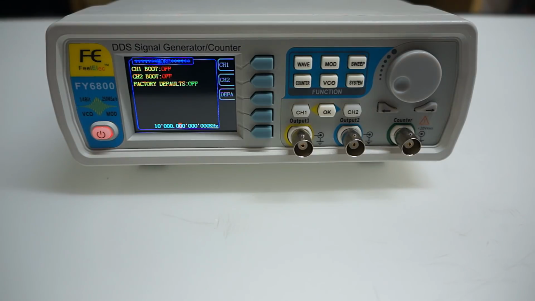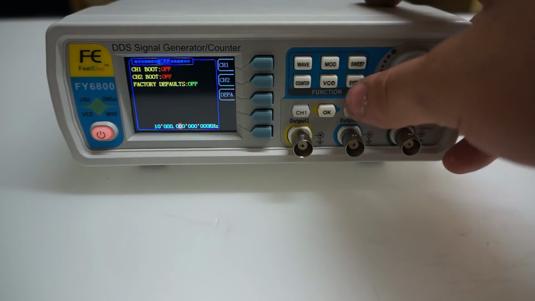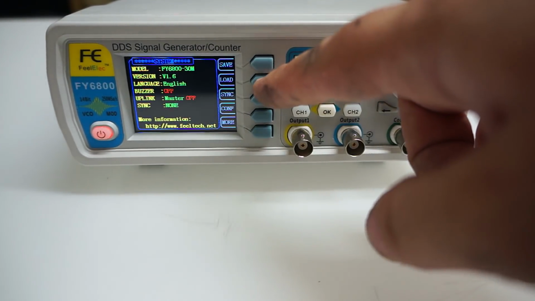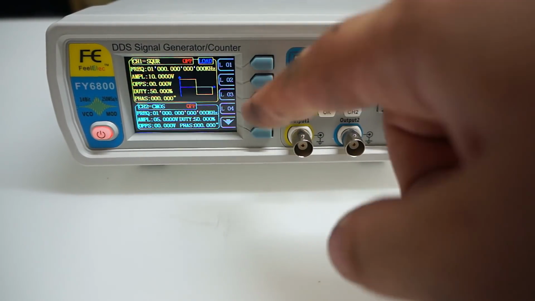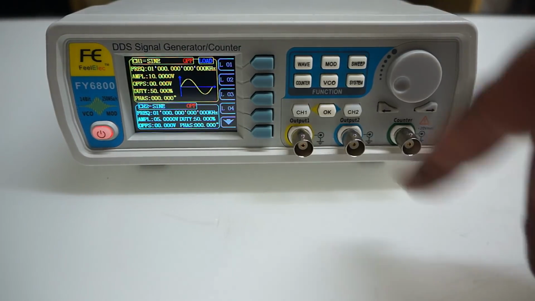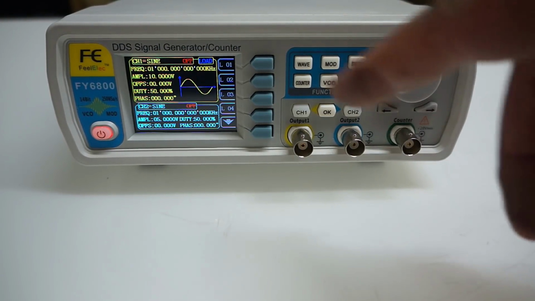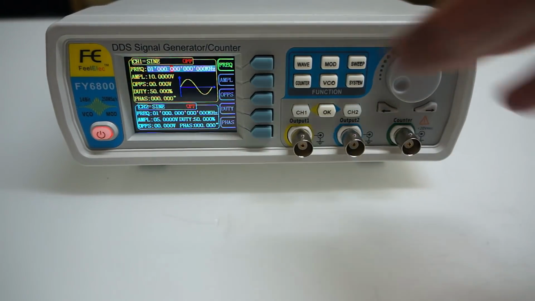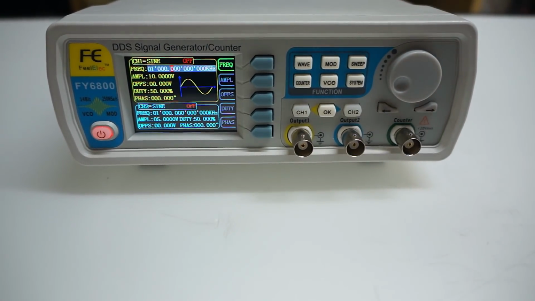And under more, we can select if channel 1 and channel 2 are on after you boot the device. If you disable it and you boot the device, it remembers its last configuration. So if you turned the device off with both channels on, they come back on. And you can reset the settings over there. You can also load and save presets. Already saved the presets in slot 1, and as you can see, it jumped to 1 MHz, amplitude of 10, and all that. To get back, we just hit channel 1 or channel 2 to get to the main screen.